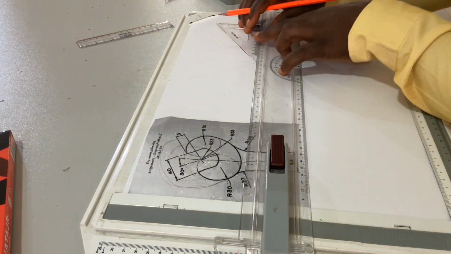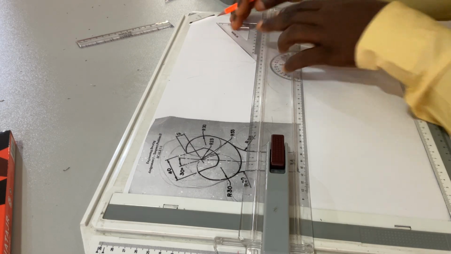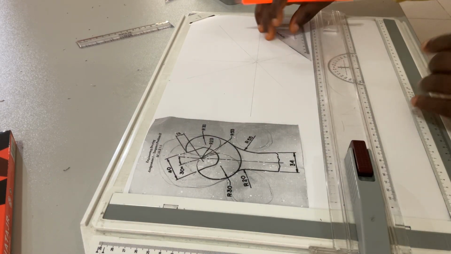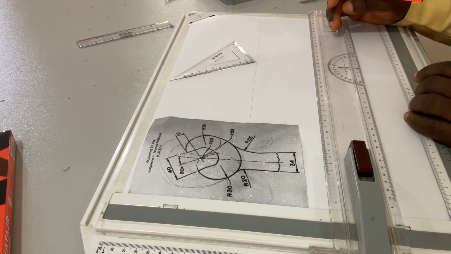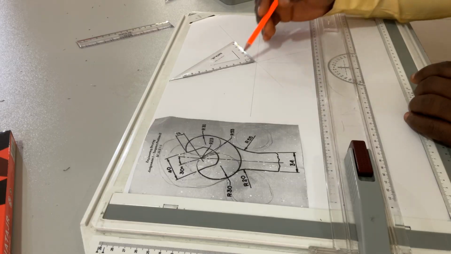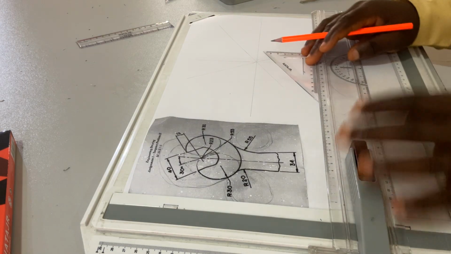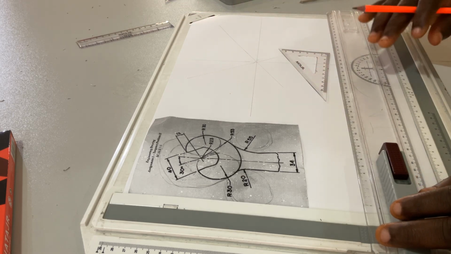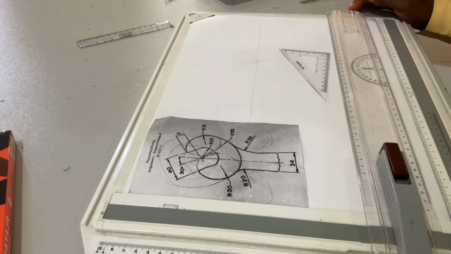You can see, that's angle 30 to my set square like this. So you can see this place is what? Is 90 degrees. So this line is perpendicular to this line, and this line is at 30 degrees to this line. So you need to mark out those lines you are given as center lines before you start drawing. Do we get this concept now?